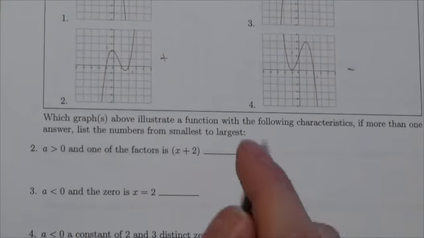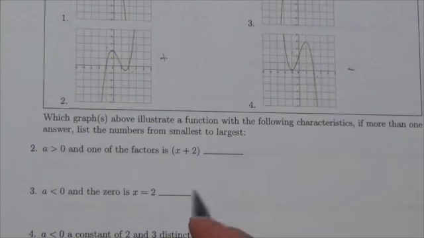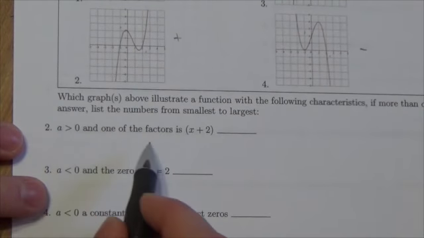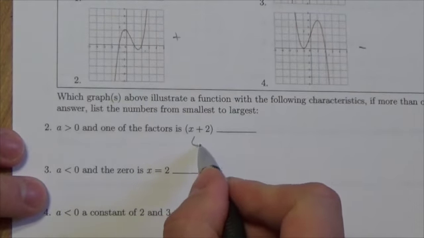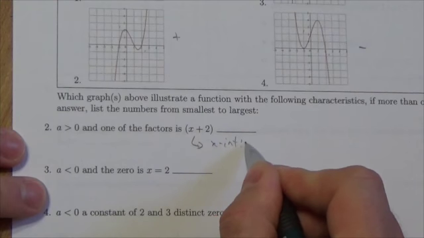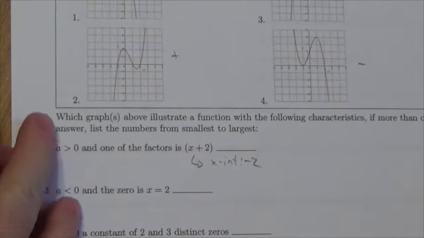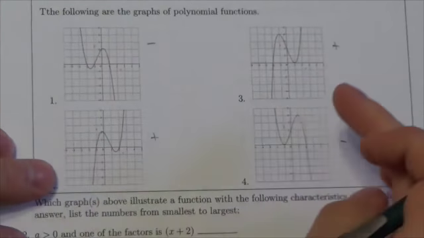Now, the question says, which graph or graphs above illustrates a function with the following characteristics? If more than one answer, then we're going to list the numbers from smallest to largest. So here, a is positive and one of the factors is x plus 2. Well, to have a factor of x plus 2, we're going to have an x-intercept of negative 2. So we're looking for something that's going up, positive, so that's these two right here.